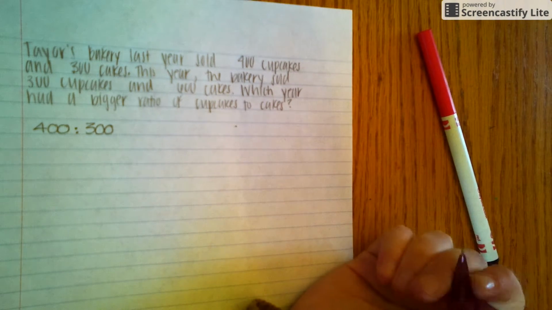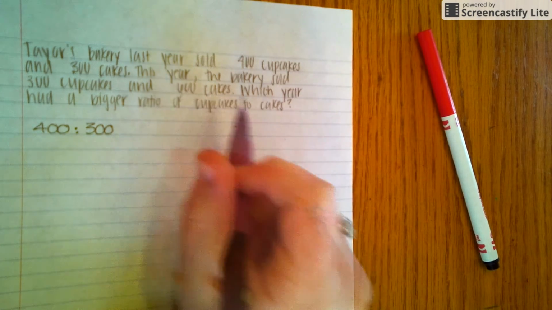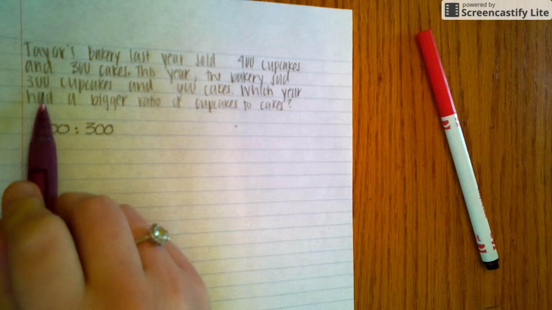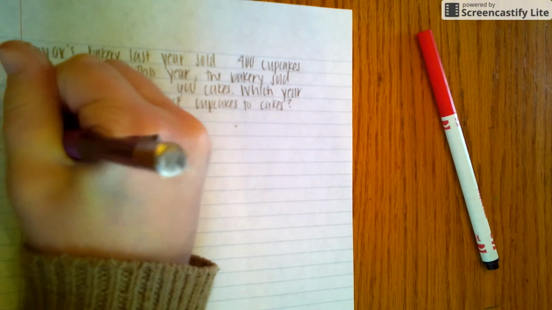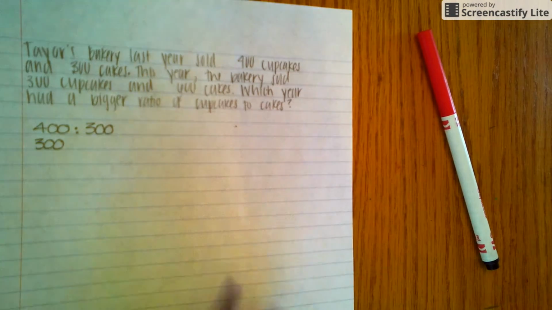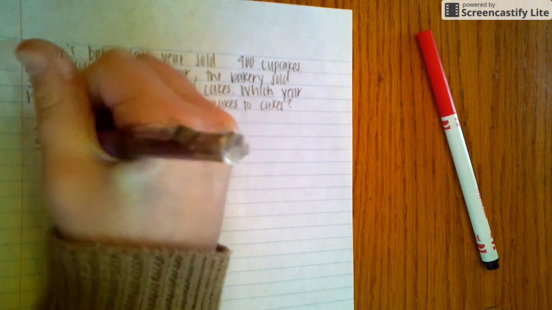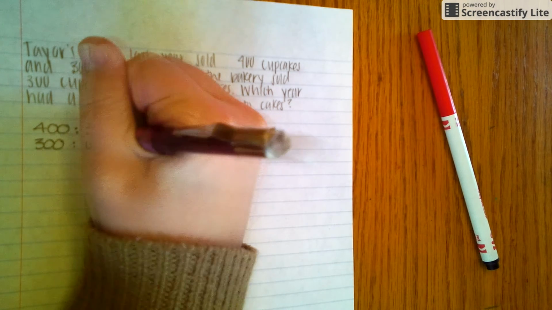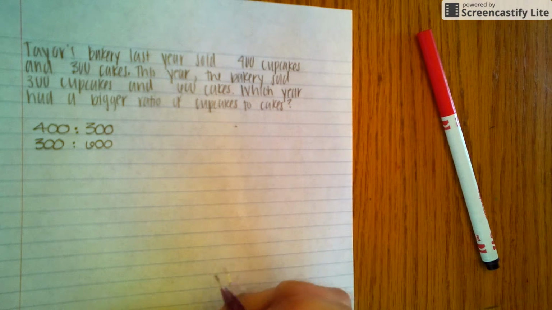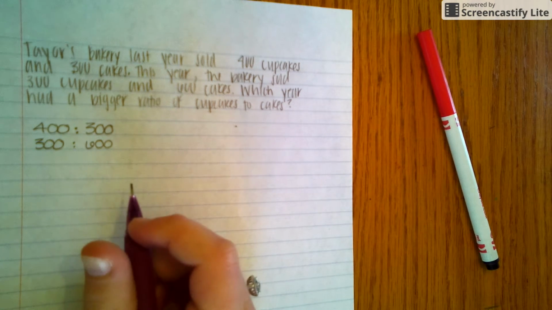Now we'll do the ones from this year. This year, the number of cupcakes sold were 300. Write down 300. And the number of cakes sold was 600. So our ratio of cupcakes to cakes this year is 300 to 600.